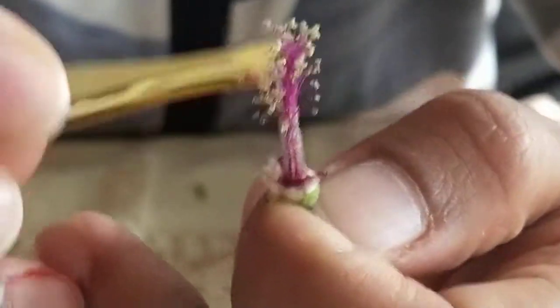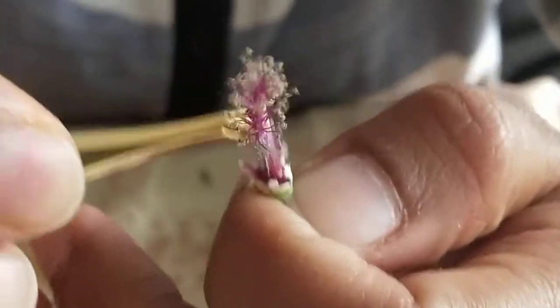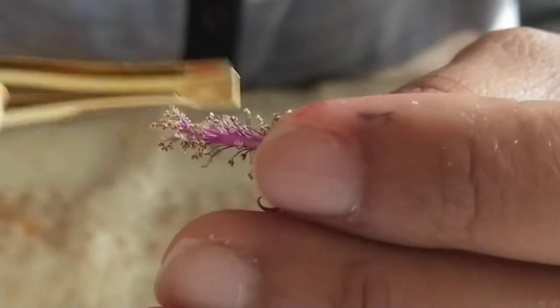Now, what I'm going to do is, I'm going to be removing all the stamen from this flower so that we can reach the female reproductive part, which is known as the pistil. Just give me a minute.